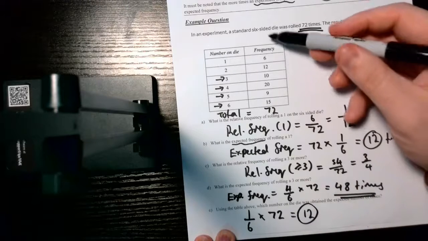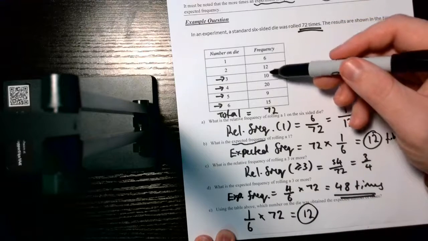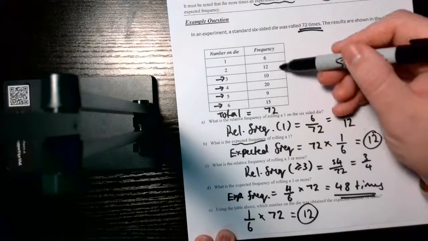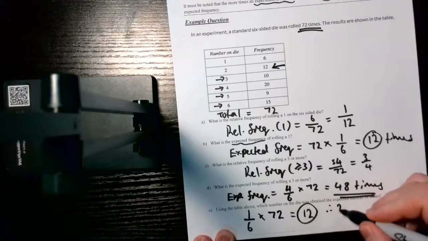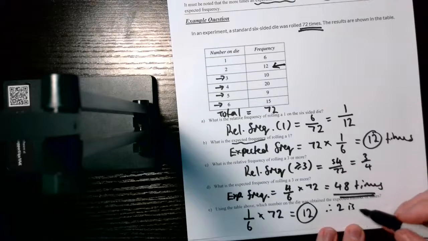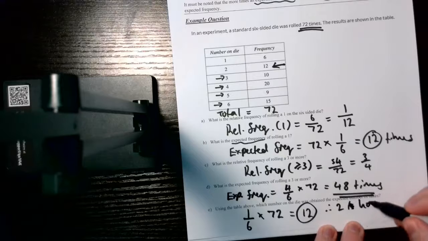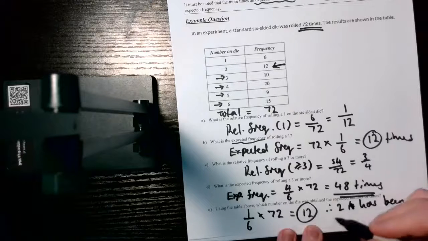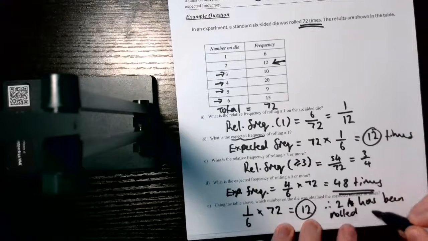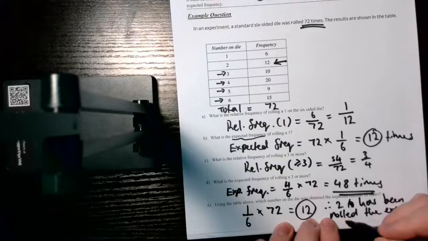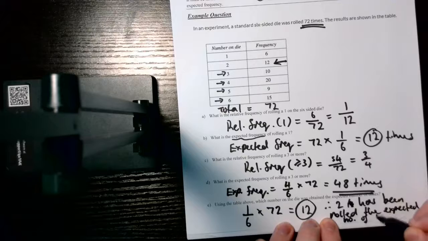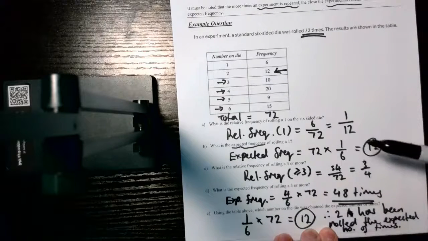So what we do is we look down our frequency column until we spot the number 12. You'll notice that 2 is the only number that's been rolled the expected number of times. So we say, therefore, 2 has been rolled the expected number of times. So that's how we work with expected frequency.